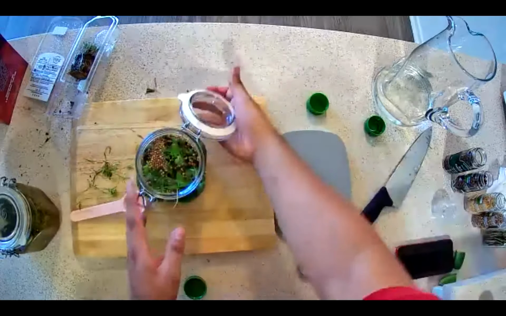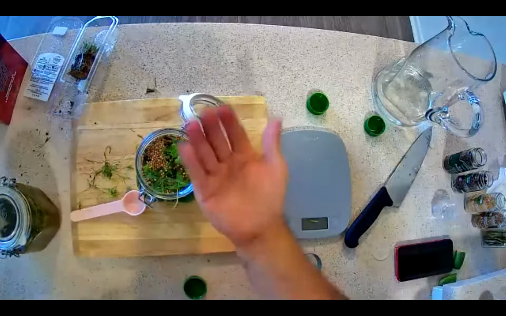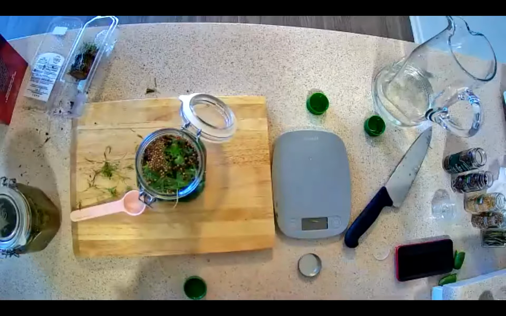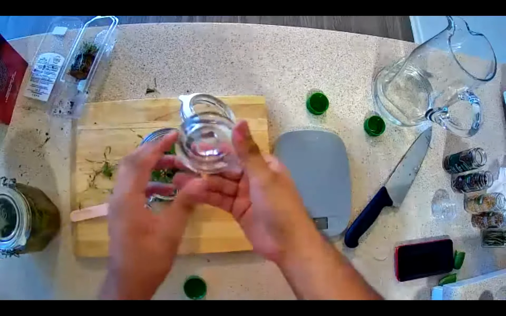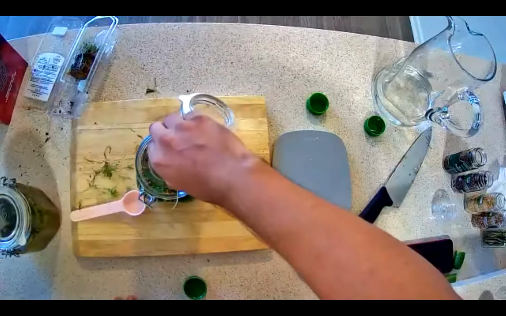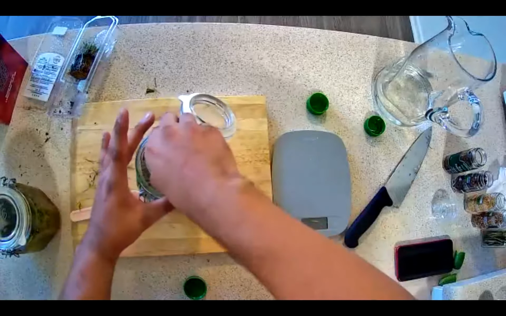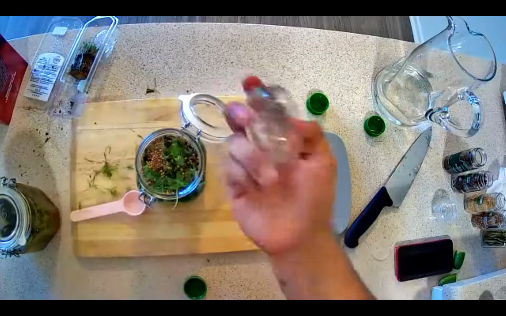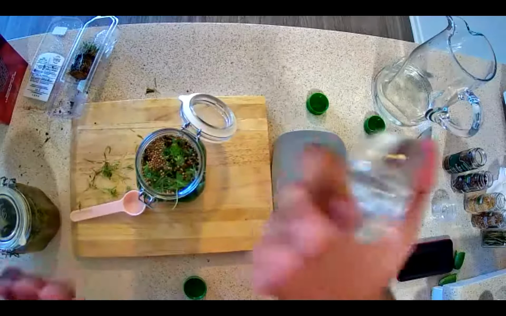So if I have an open jar and my pickles start shooting up towards the surface, what I want to do is add a weight. So I have this weight over here, and it's perfectly sized for the jar lid. What this is going to do is keep my pickles submerged to prevent them from rising.